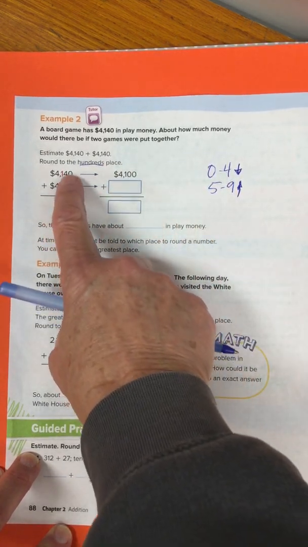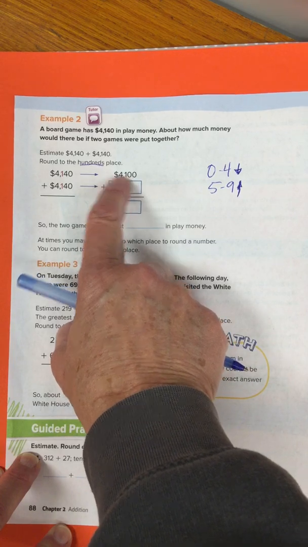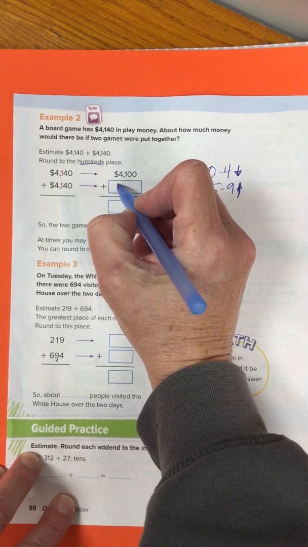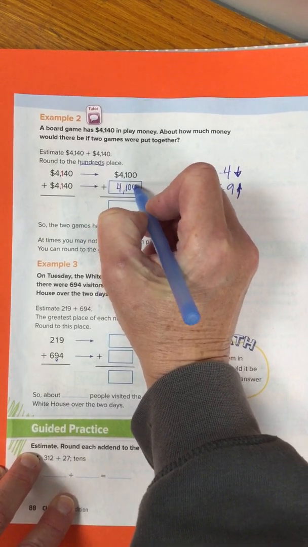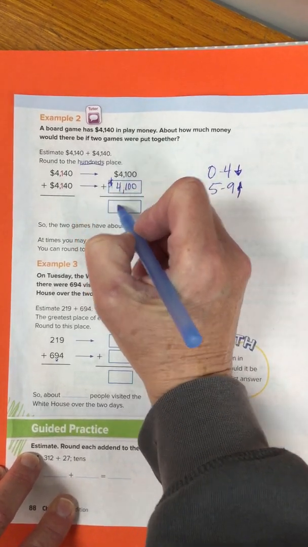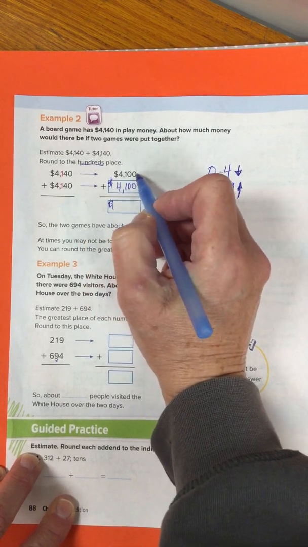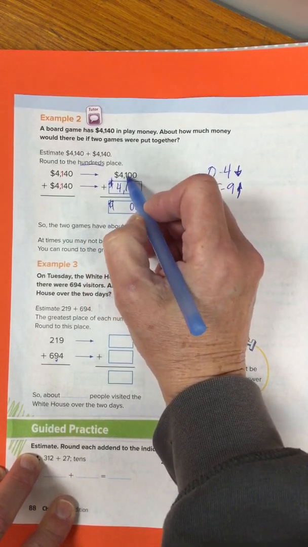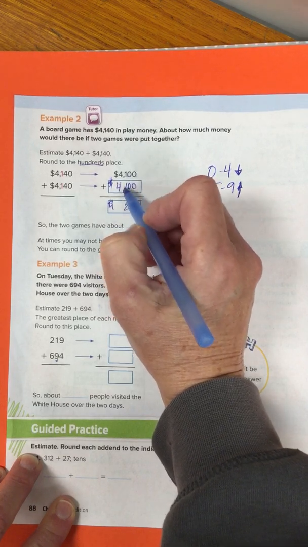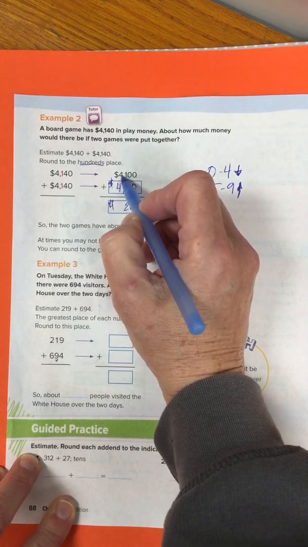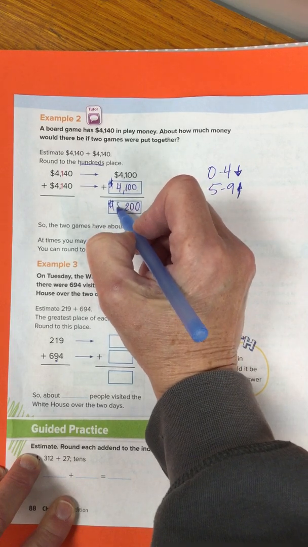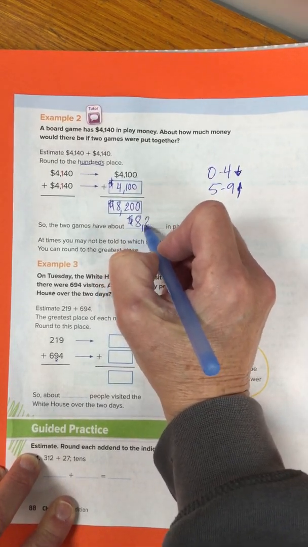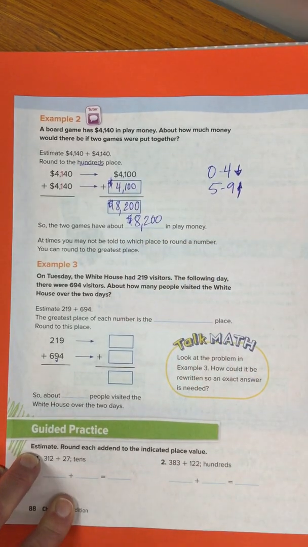So if that number would be rounded to that, this is the same number for the second game. So I'm going to just use that number again because they would be rounded to the same. Okay, and then I would just add 0 plus 0, 0, 0 plus 0, 0, 1 plus 1, 2, and then, oh geez, there's a double again, 4 plus 4, 8. So the 2 board games would have $8,200 in play money.